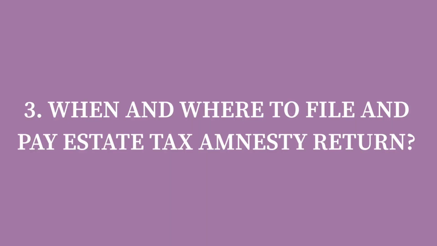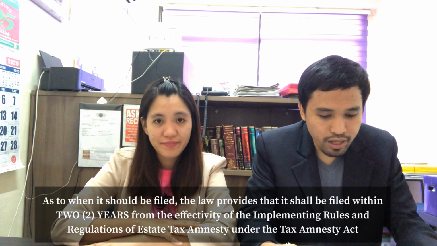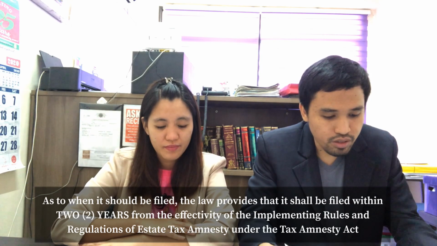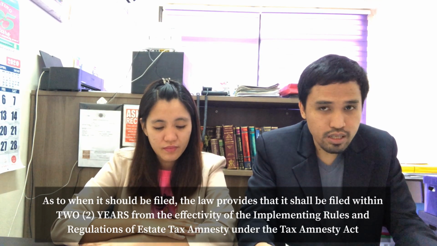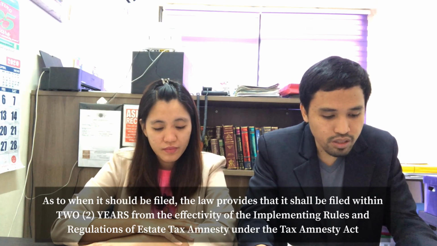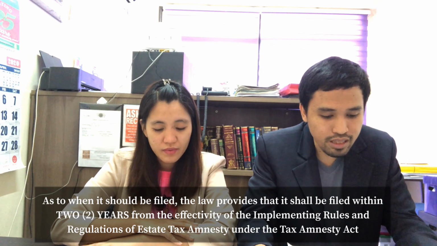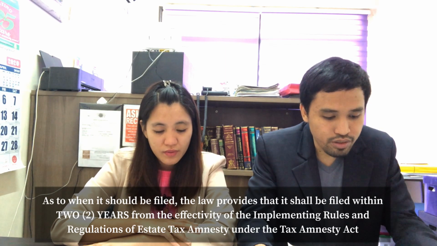The third point is when and where to file and pay Estate Tax Amnesty Return. Sa when or kung kanus-a dapat mag-file sa Estate Tax Amnesty Return, giingon diri is that it must be filed within 2 years from the effectivity of the implementing rules and regulations of the Estate Tax Amnesty under the Tax Amnesty Acts.